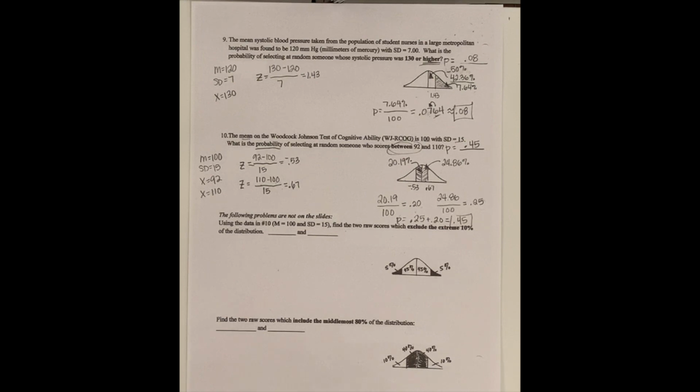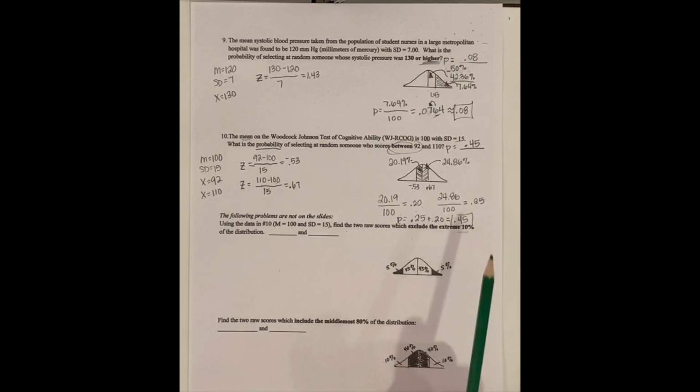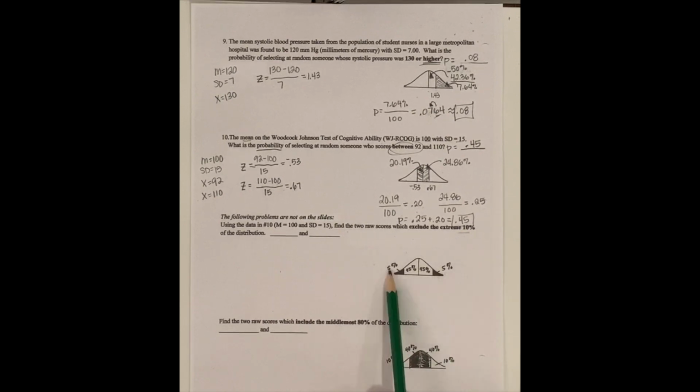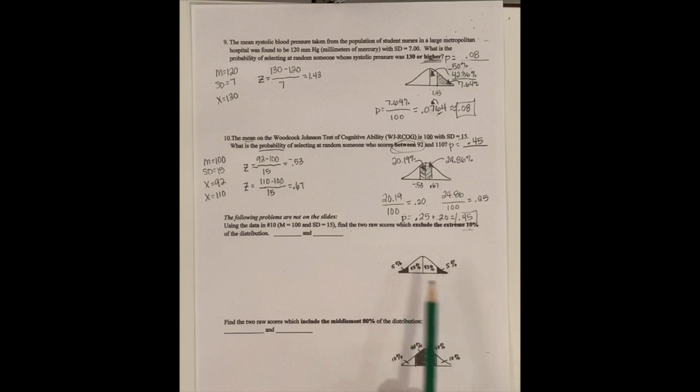When I'm working with the exclusion area and I'm given the percentage, I just have to mentally make a note that I need to divide that percentage in two, because there are two tails of the curve and the curve is symmetrical. So I'm going to take my 10%, divide it by 2, get 5%, and put half on here to represent this exclusion area, and also half on here to represent this exclusion area. I can't just represent one or the other, I have to represent both. So I take my total extreme area percentage and divide by 2 to represent both of my tails.